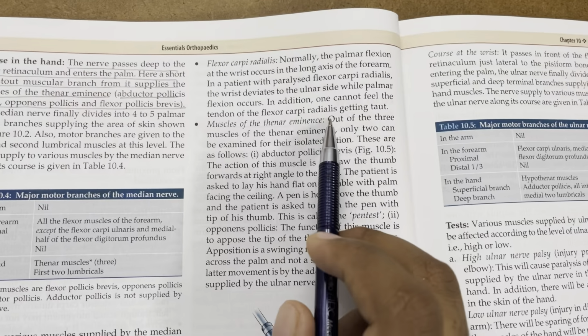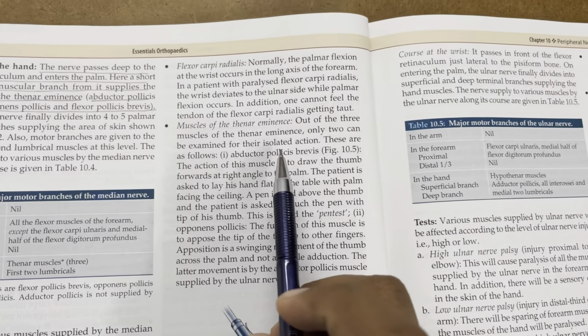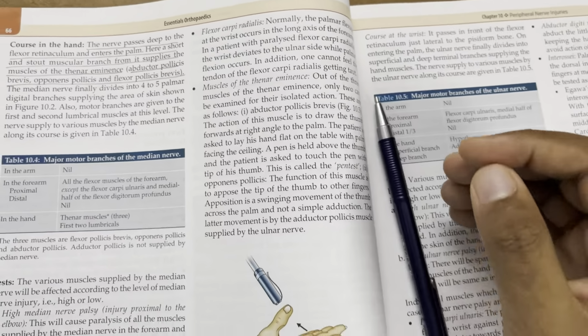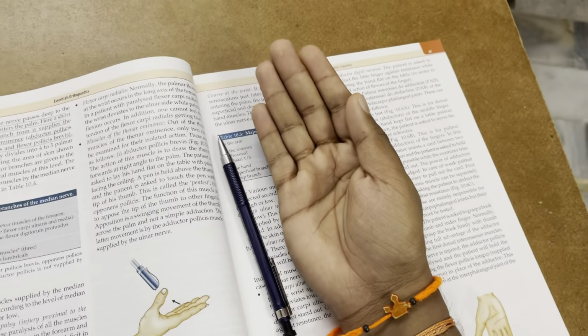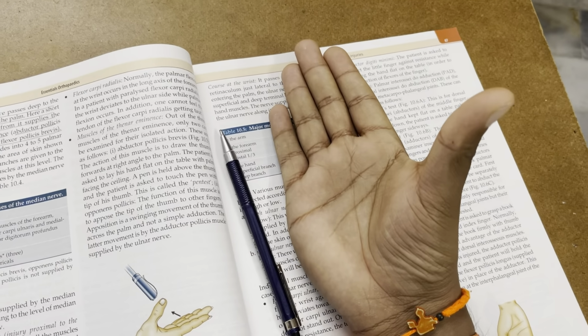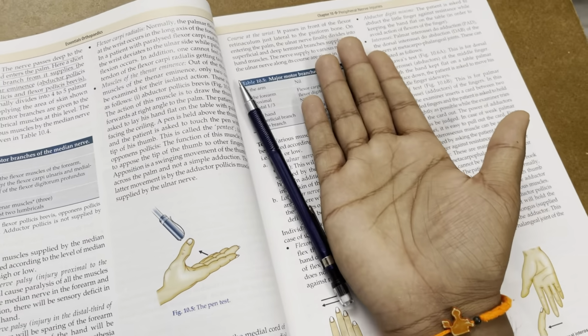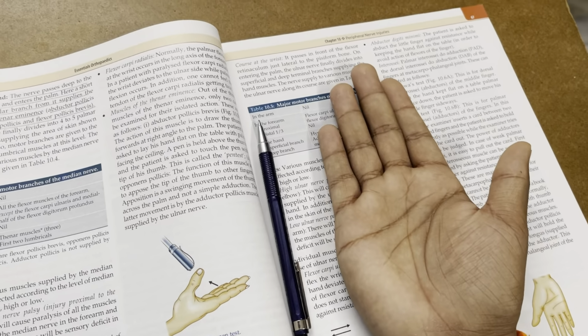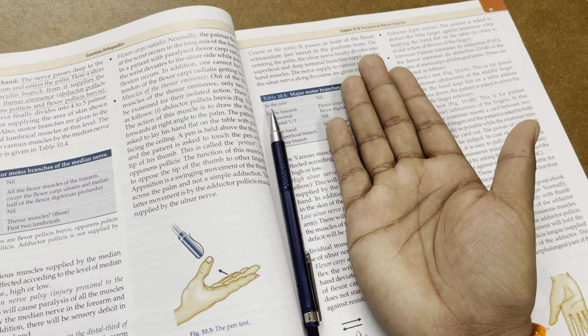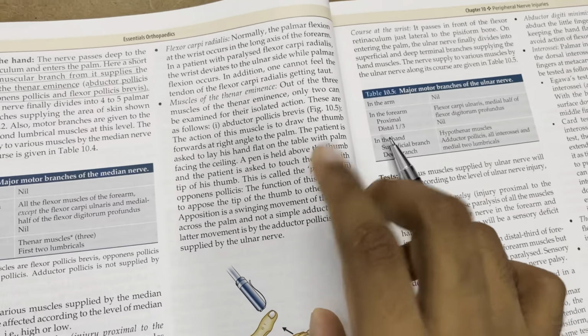And then again, muscles of the thenar eminence. Only 2 can be examined out of the 3. First, abductor pollicis brevis. It abducts at right angles to the palm. Put a pen at right angle to the palm. Put your hand like this on a flat surface and try to touch the pen. That is called the pen test.